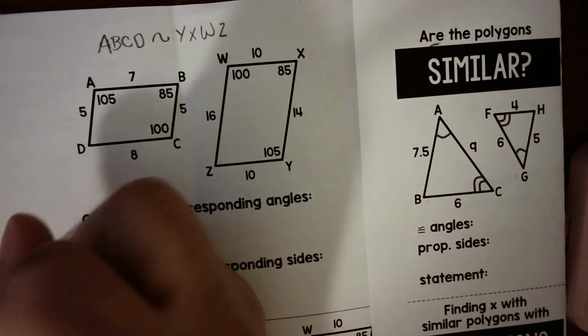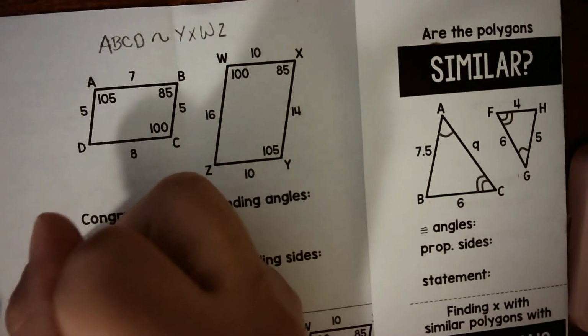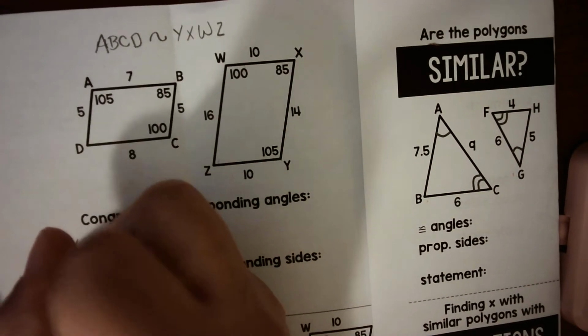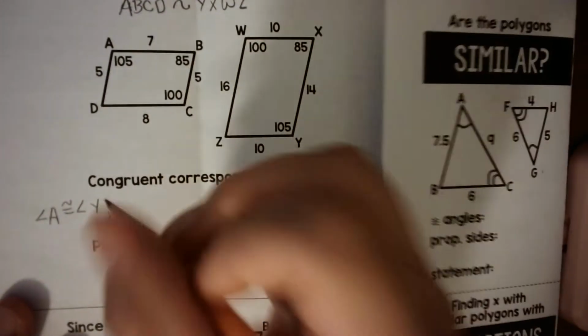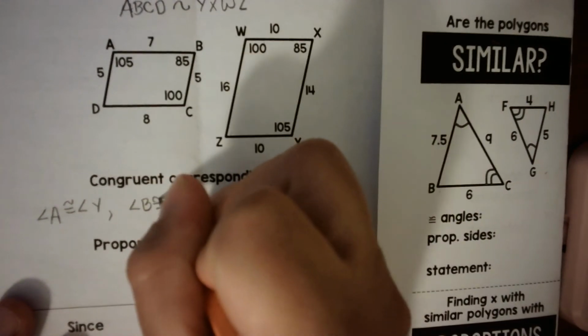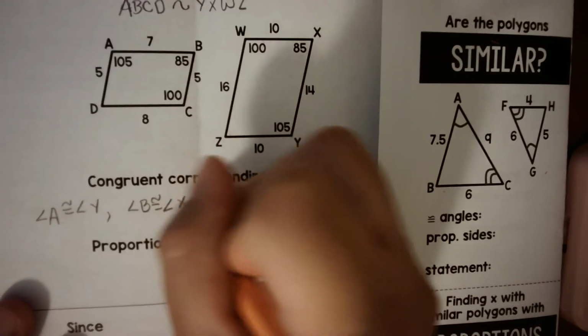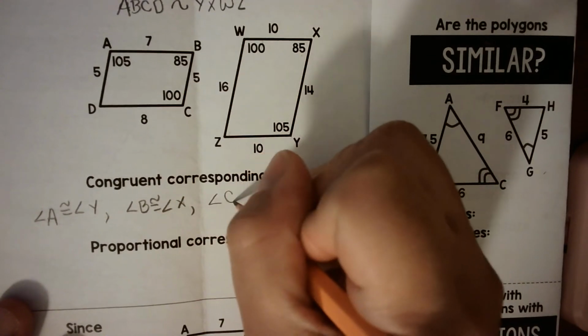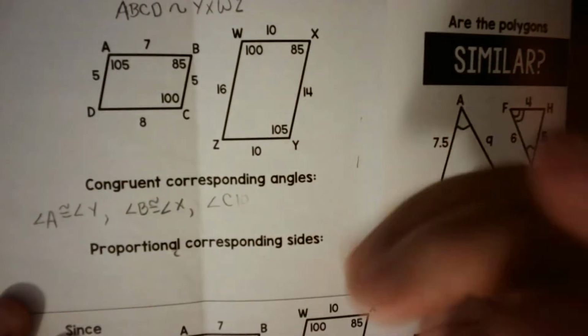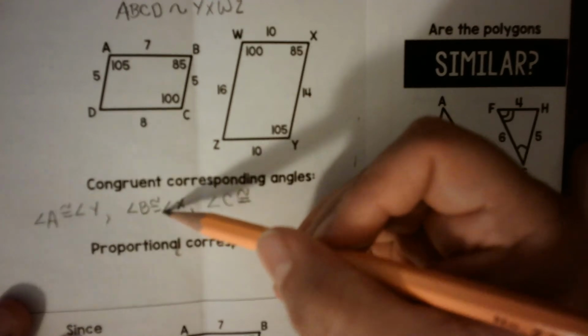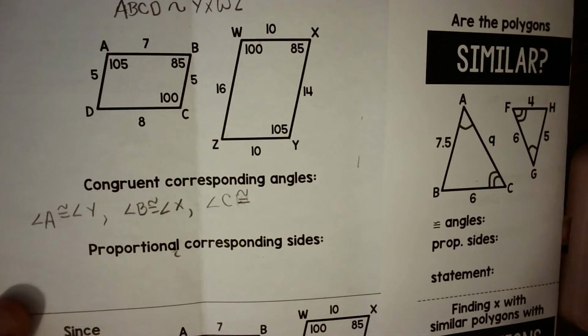We know that angle A was congruent to angle Y. How do we know? Well, they're both equal to 105. And we know that angle B is congruent to angle X, 85. We know that angle C is equal to 100. So look at the symbols for congruent. That means equal to, and then similar just has one wavy line.